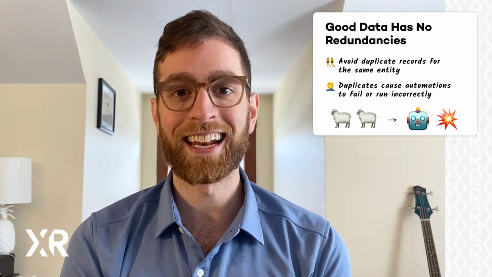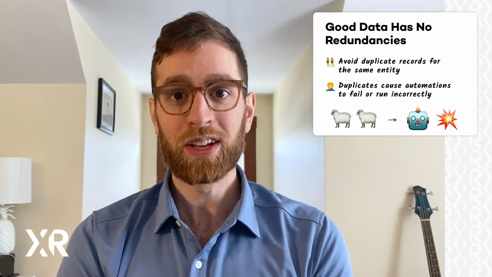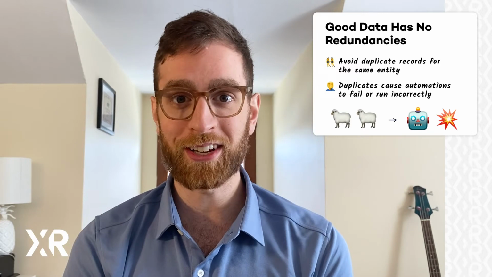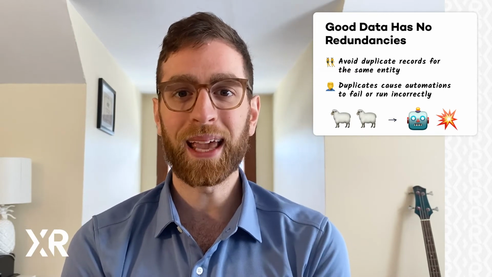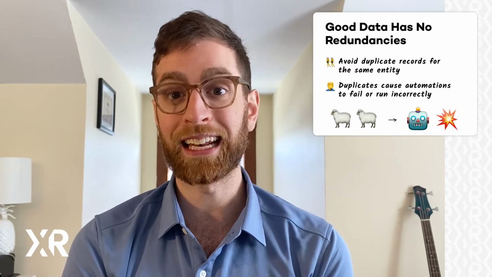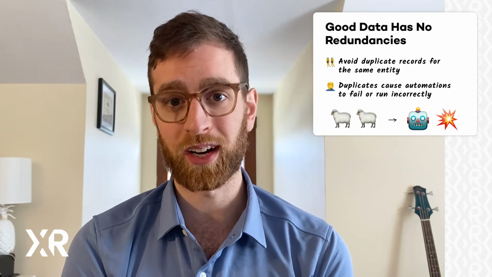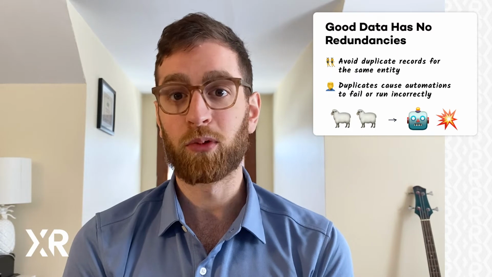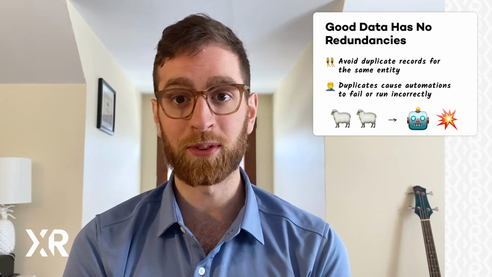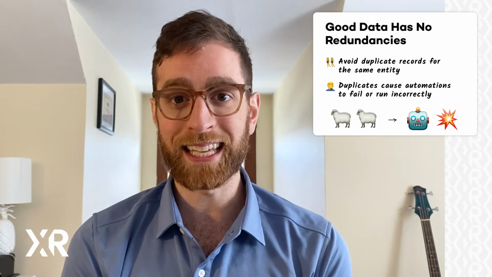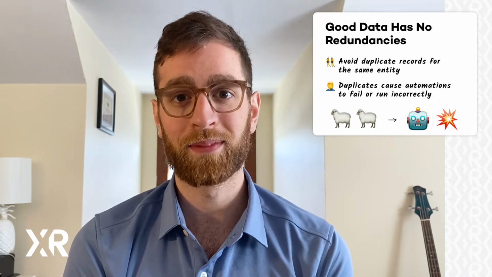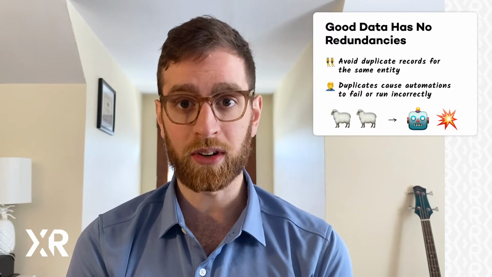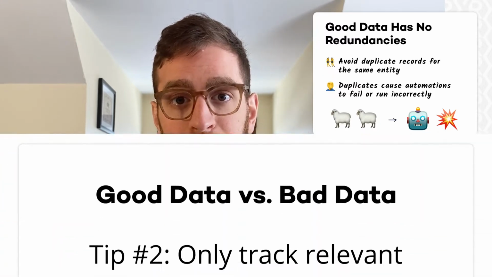Good data doesn't have any redundancies. You don't want to have multiple records for the same person, or the same company, or the same project that you're tracking. Redundancies make it hard to use your data in any capacity, but especially frustrating when you're trying to build automations. With a redundant data set, you might end up running an onboarding automation 10 times for the same client, or setting up the same task repeatedly for a given project. If you want to use a data set for automation, make sure that you only have one entry for each item that you want to track.